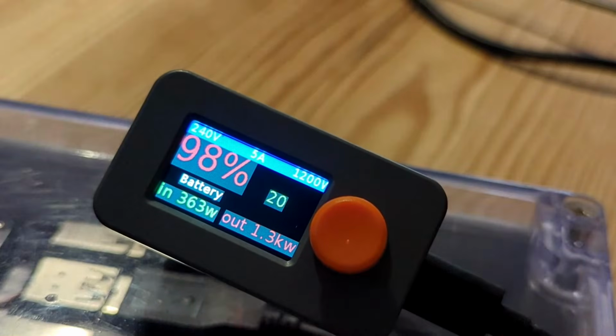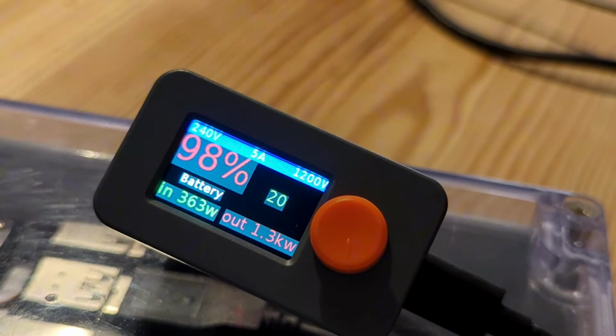So basically, it's working. What I need to do now is to port onto here a Bluetooth low energy receiver for receiving integer values for battery, in, out kilowatts, and then display those on the screen.